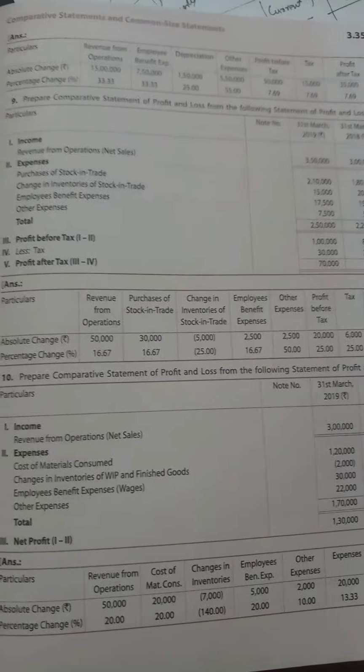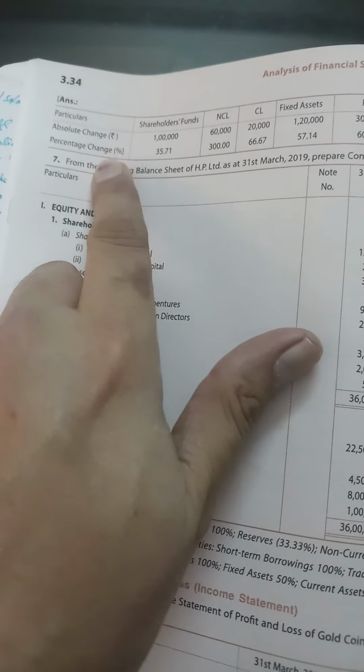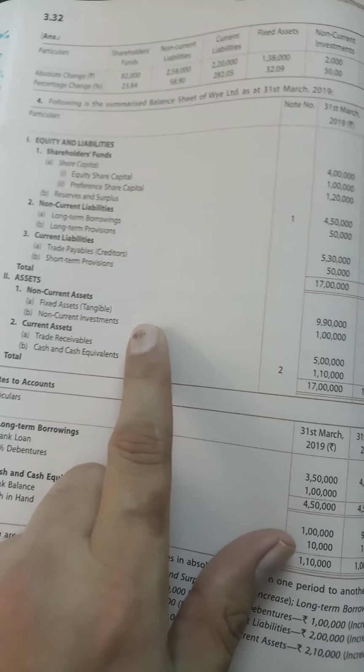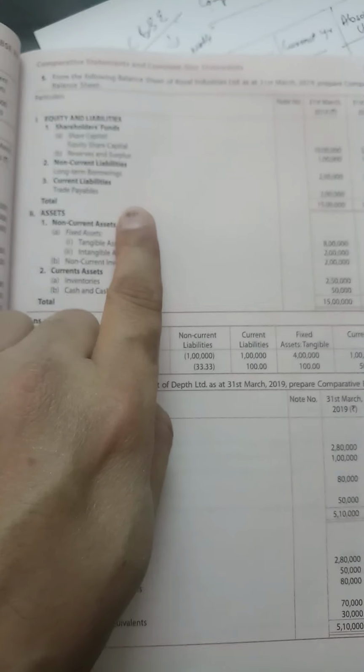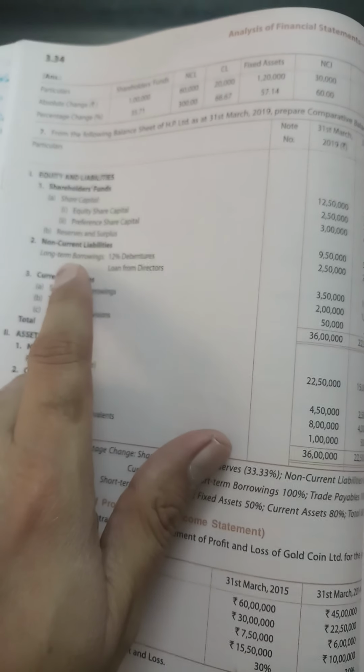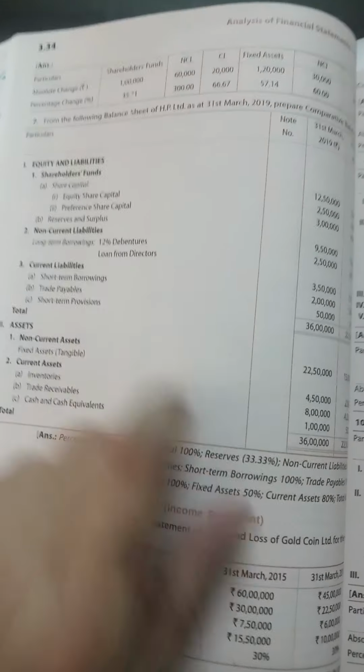Question number 4, question number 5, question number 6, question number 7. There are 7 questions of comparative balance sheet. You can do this on your own.